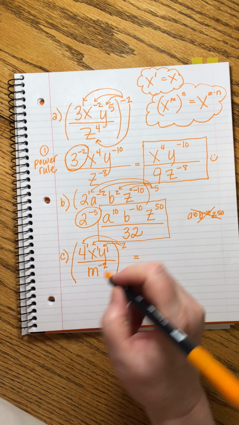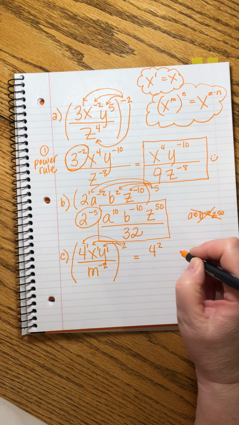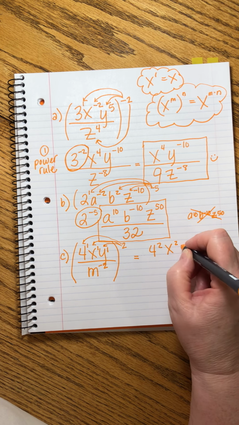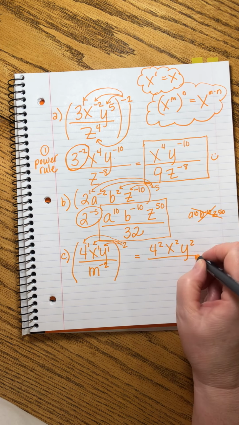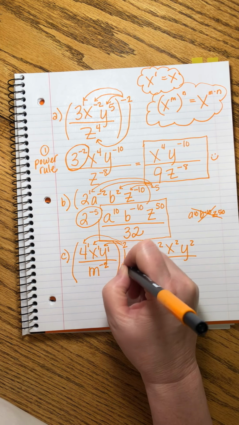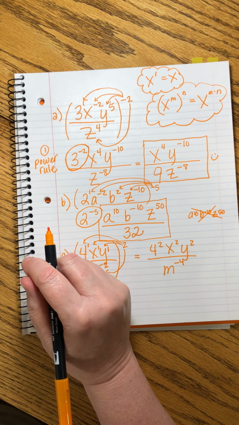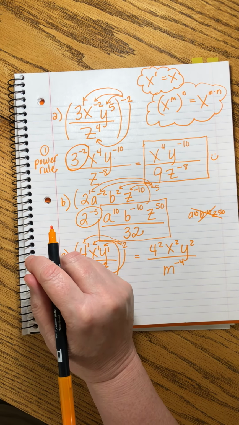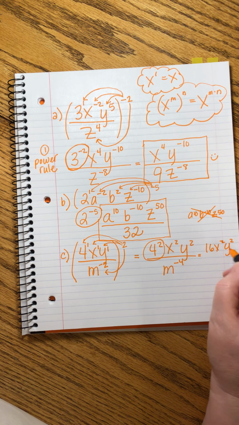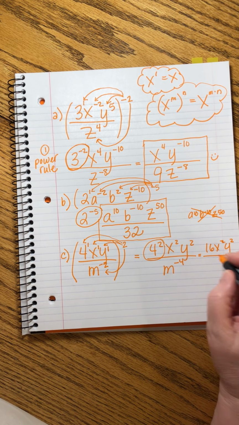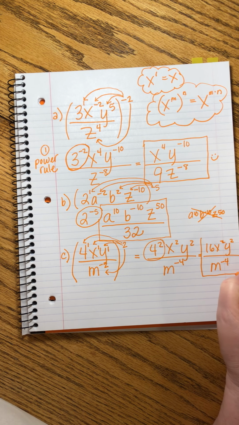This then is equal to 4 squared times x squared times y squared over m, oh, I didn't draw my arrow, m to the minus 4. Beautiful. And then for our last step, we can multiply the number out, 16x squared y squared. See, that's a little small. You can't really read my letters very well, can you? Over m to the minus 4. So it goes wrong really fast.